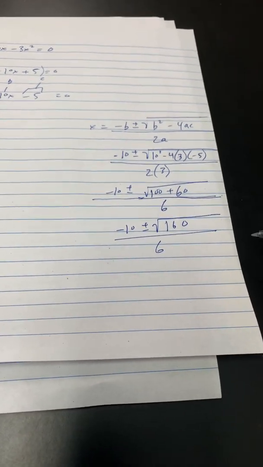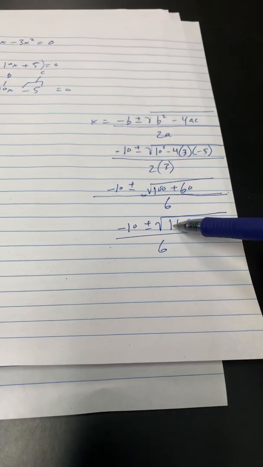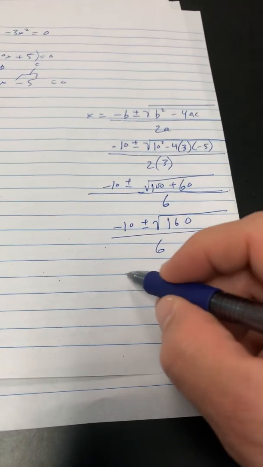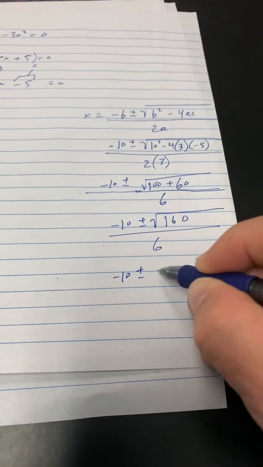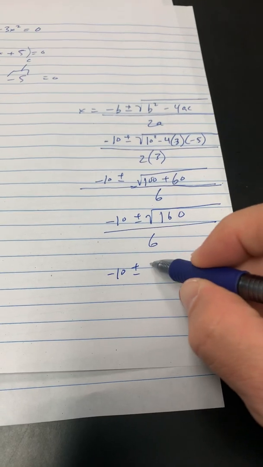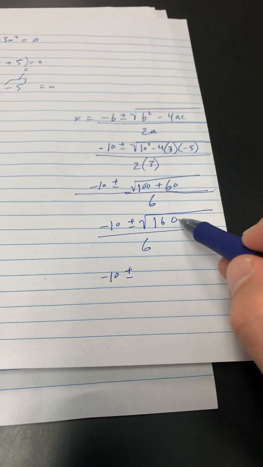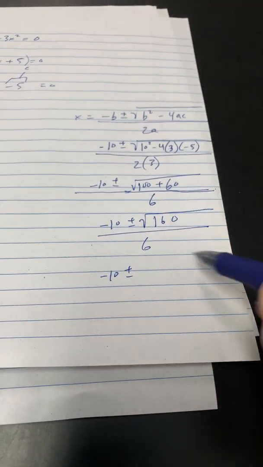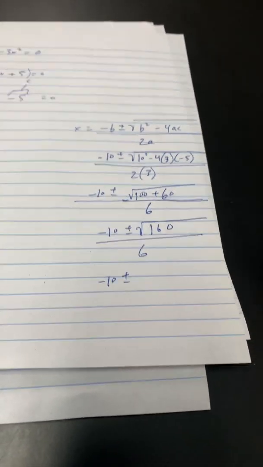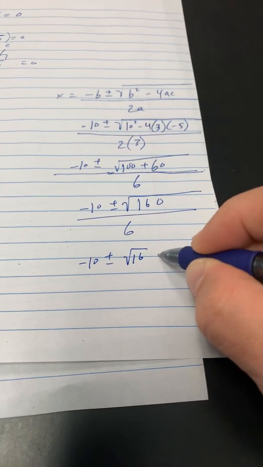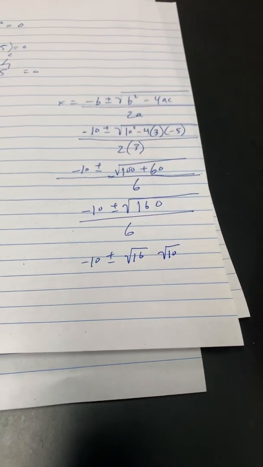The way we can deal with this though is we can break up the square root of 160 into two radicals multiplied by each other, in which one radical is a perfect square. How about the square root of 16 times the square root of 10?